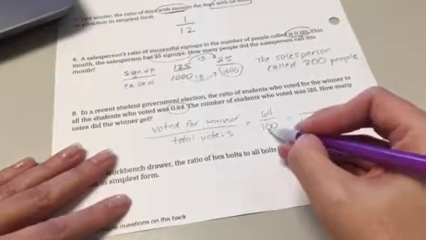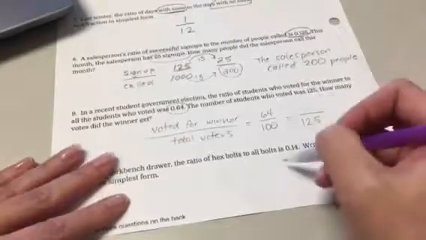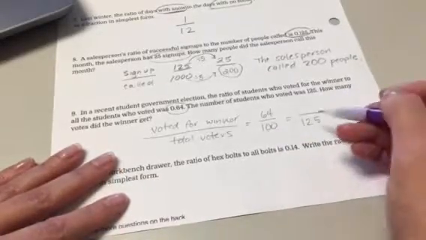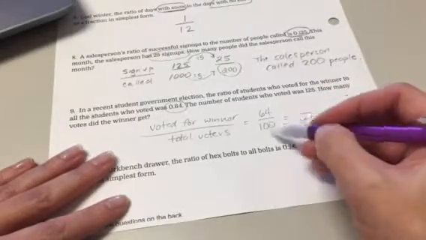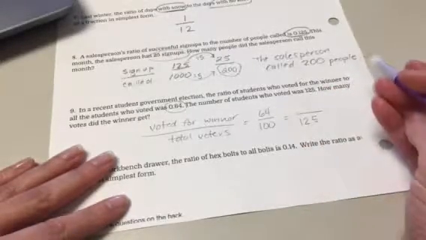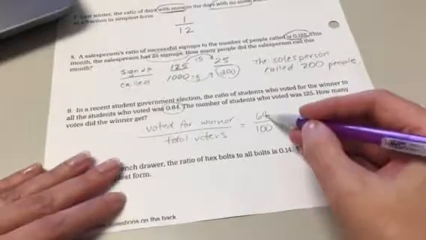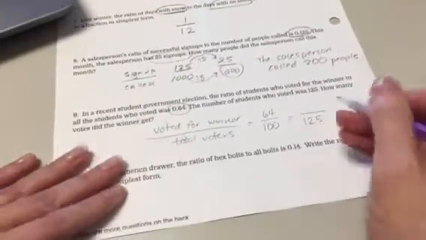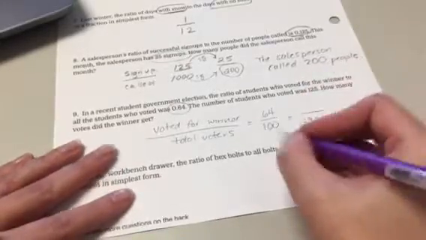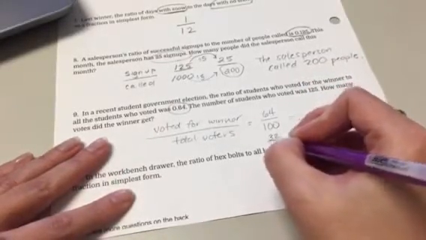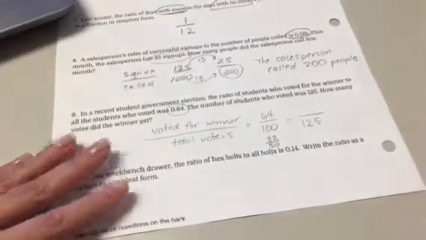Well, to go from 100 to 125, there's not something easy I can multiply or divide by. So first I'm going to see if I can reduce this fraction, 64 over 100. I know they're both even, so I could divide by 2. That would give me 32 fiftieths.